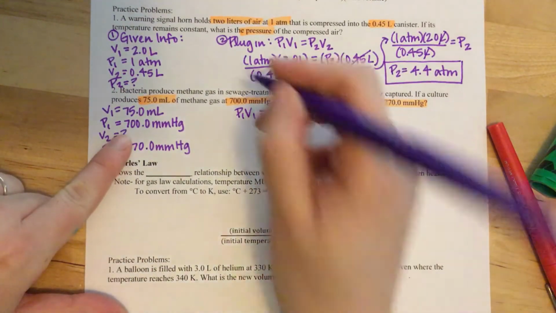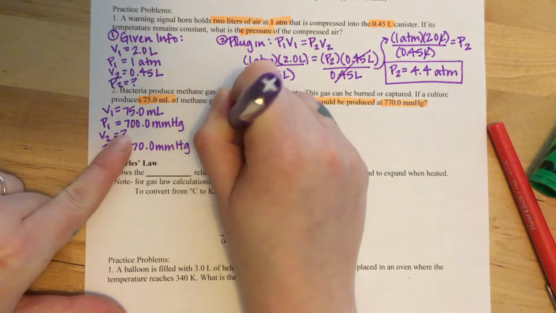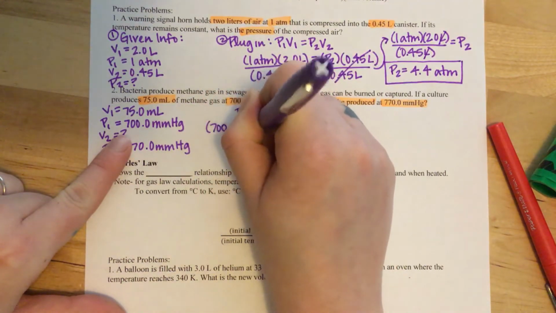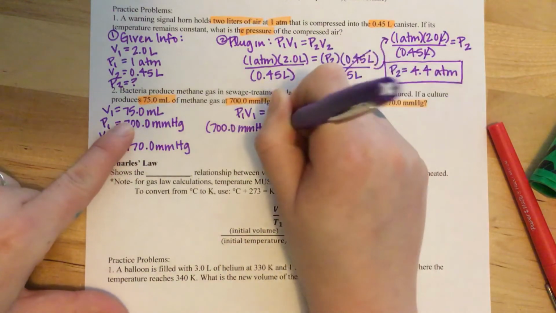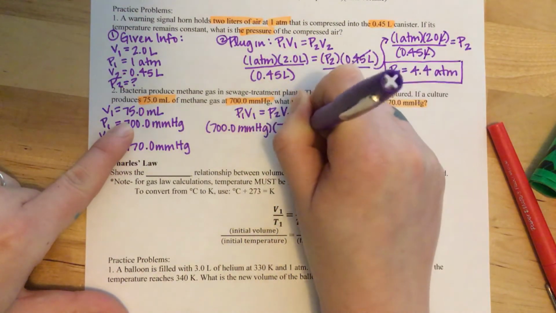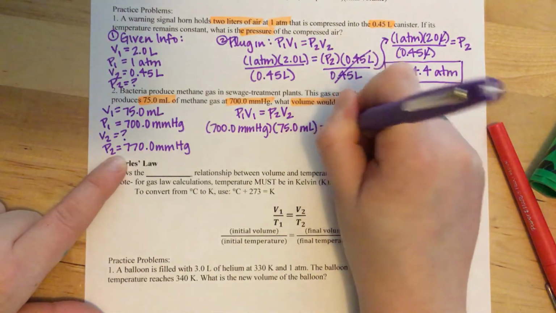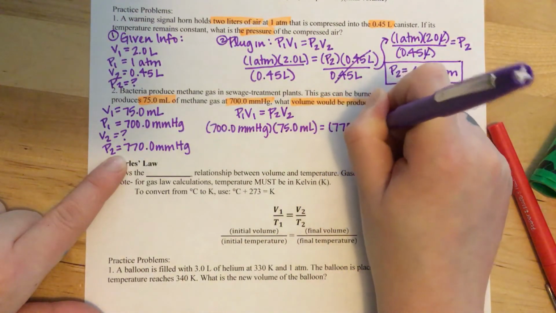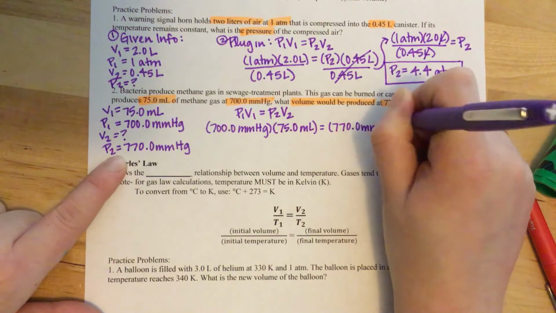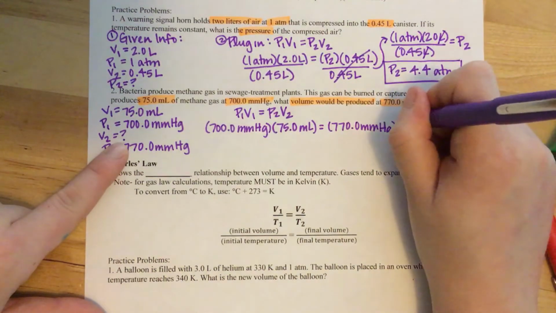So my P1 here is 700 millimeters mercury. My V1 is 75 milliliters. Set that equal to my P2, 770 millimeters mercury, times my V2 is my unknown, so that's what we're solving for.